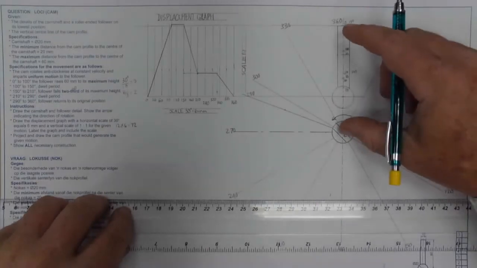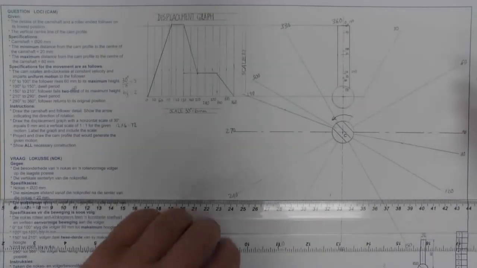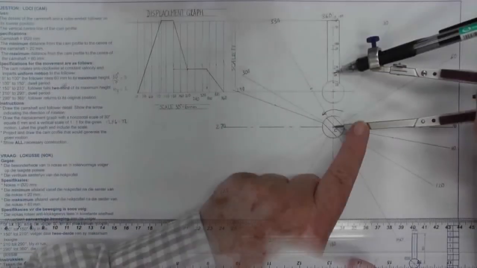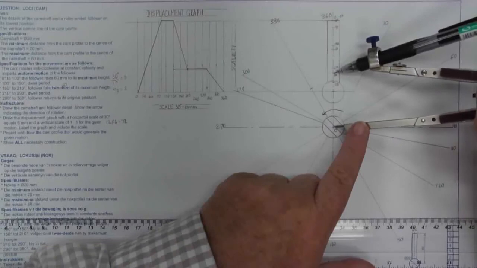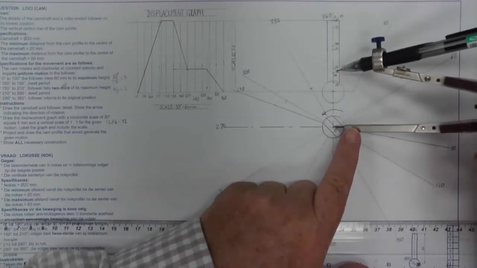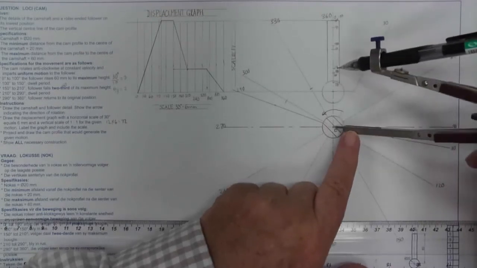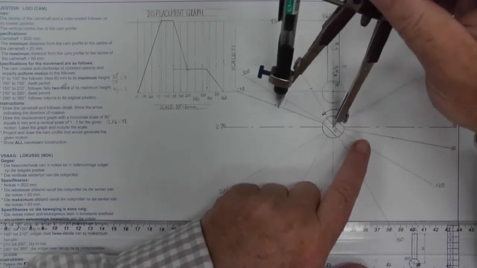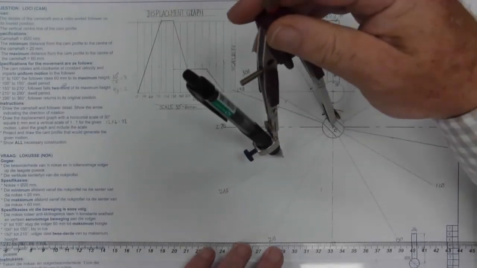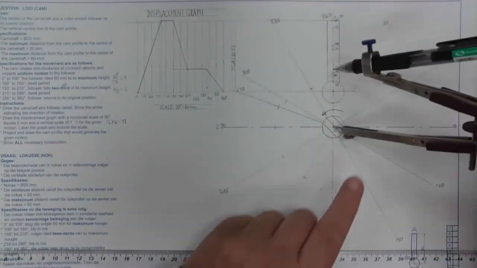Now I'm going to take my compass from my center point and transfer the measurements to their respective pizza slices. Here's point 300, transfer that around. Here's 210 to 290, so there's 290, 270, 240, to 10.